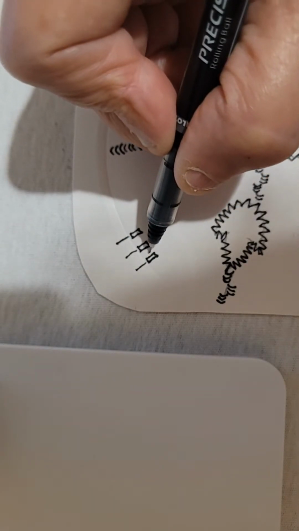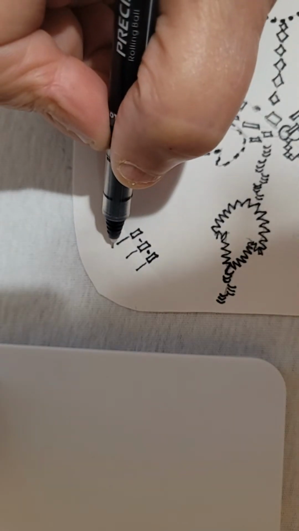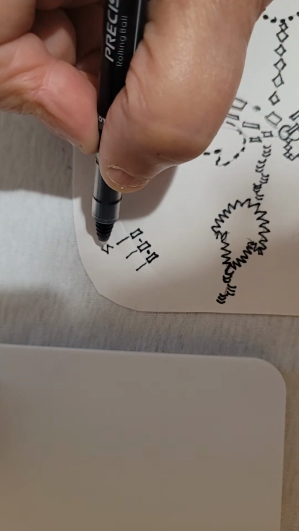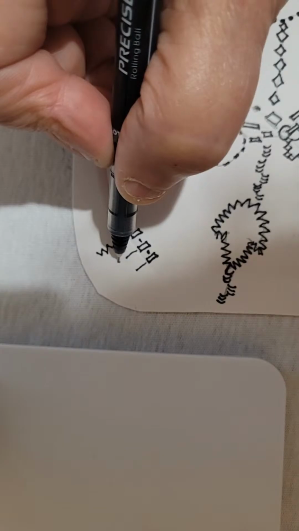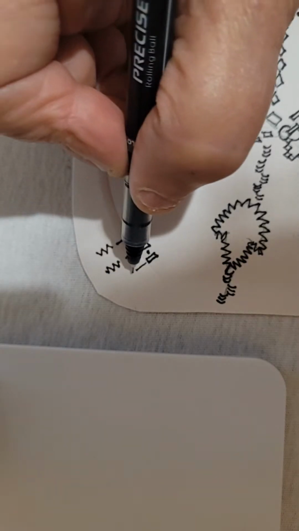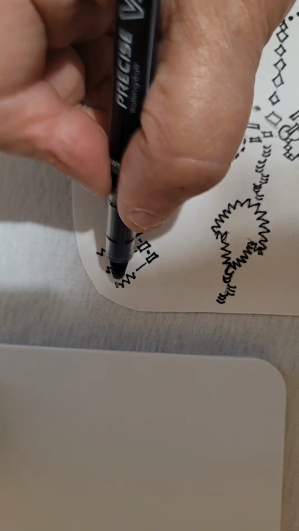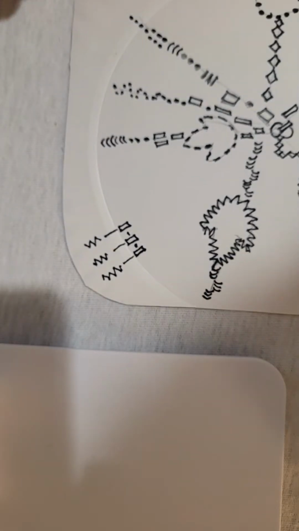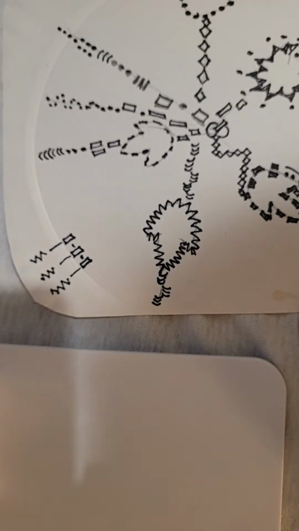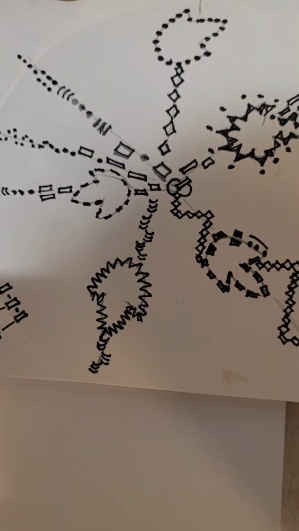Let's put these in here. And then maybe I'll do some zigzags like this, and then some more zigzags like this. Okay, I like that. I like that a lot, actually. It really kind of took on a life of its own.